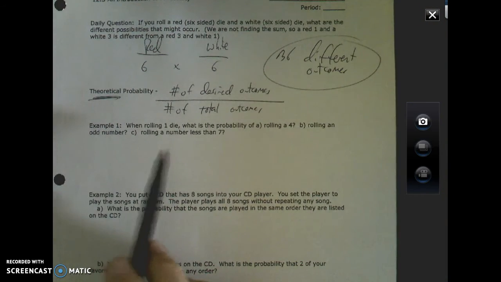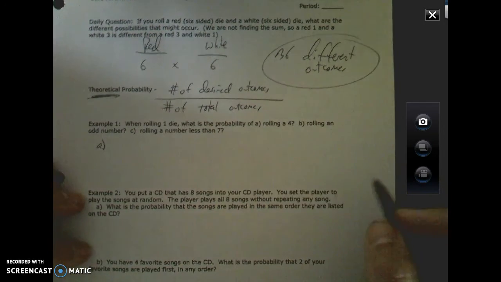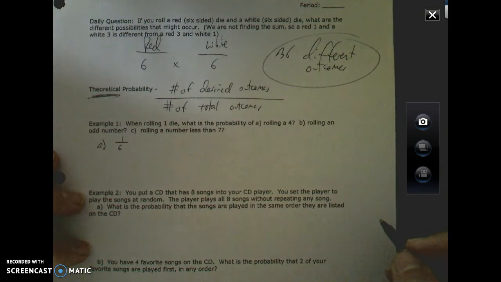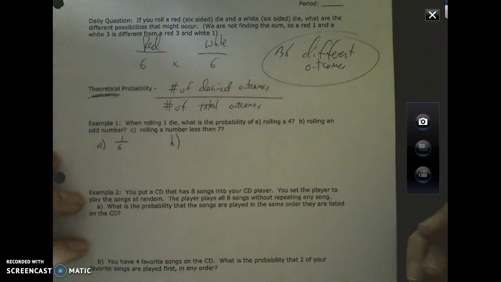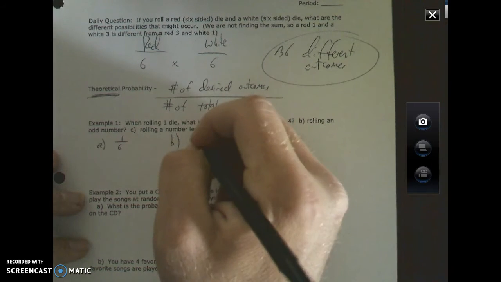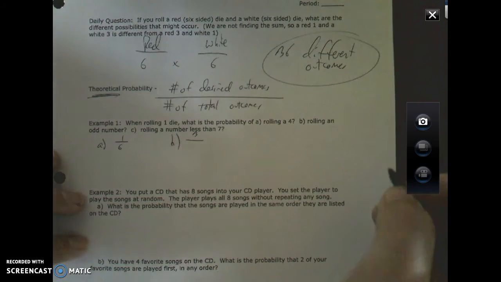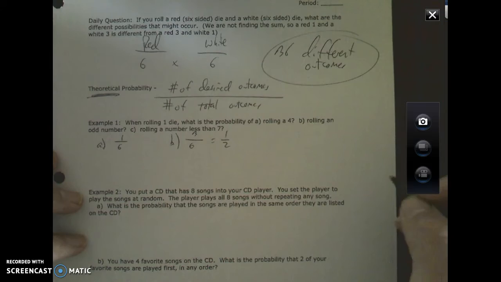Example 1, when rolling one die, what's the probability of rolling a 4? So for part A, how many 4s are on a die? Just 1, so you have a 1 out of 6 chance. Okay. What about for part B, rolling an odd number? So there are 3 odd numbers, 1, 3, and 5. So 3 out of 6, 1/2.